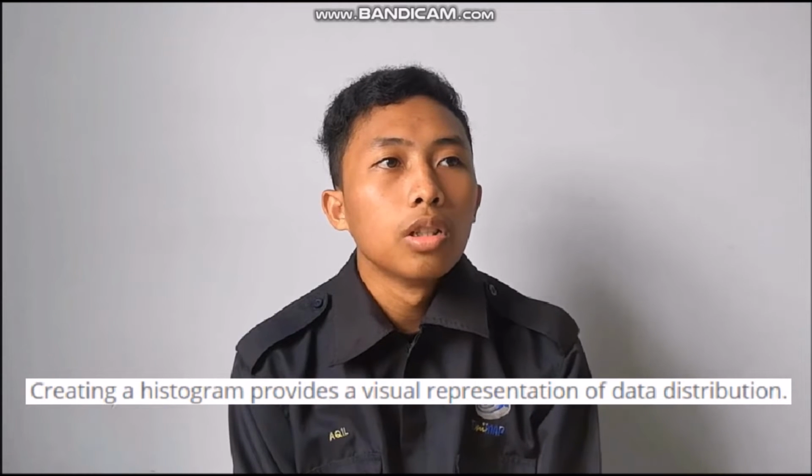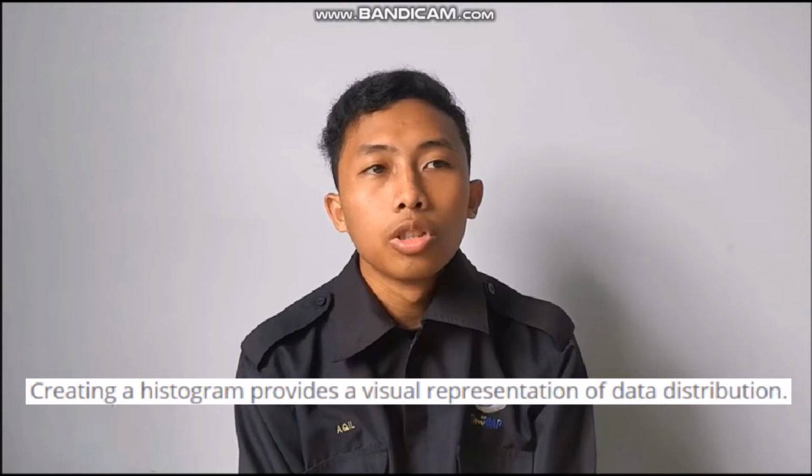Importance of a histogram. Creating a histogram provides a visual representation of data distribution. Histograms can display a large amount of data and the frequency of the data values. The median and distribution of the data can be determined by a histogram. In addition, it can show any outliers or gaps in the data.